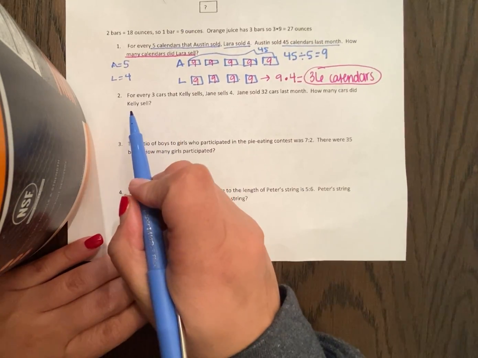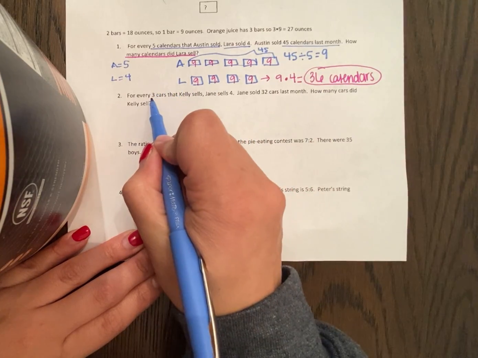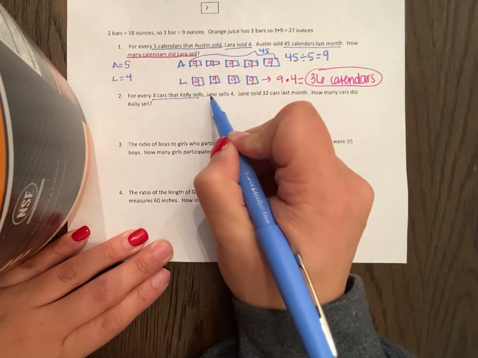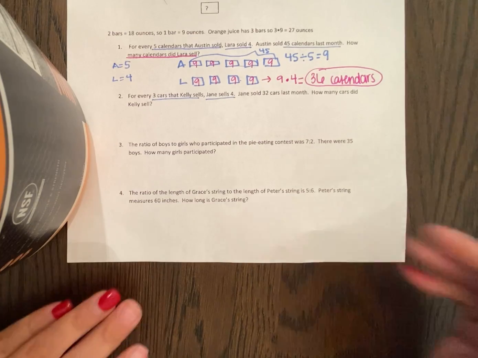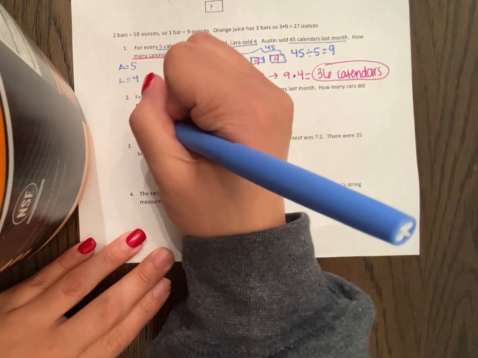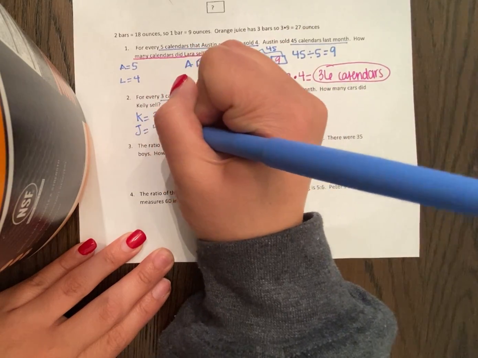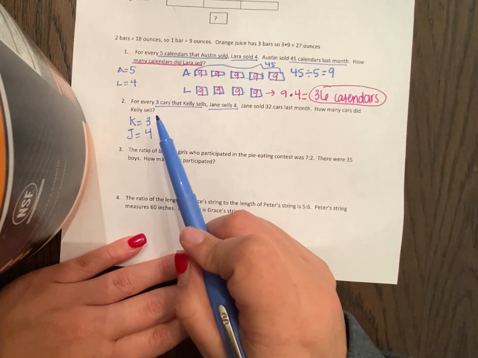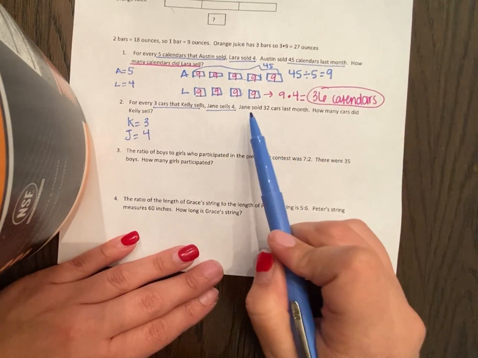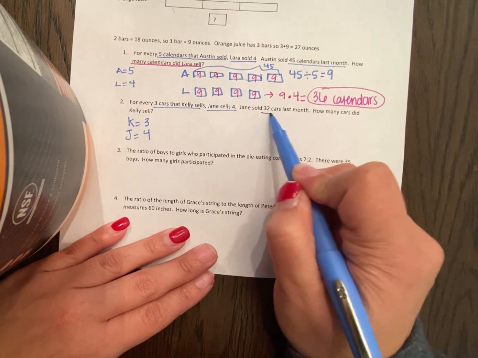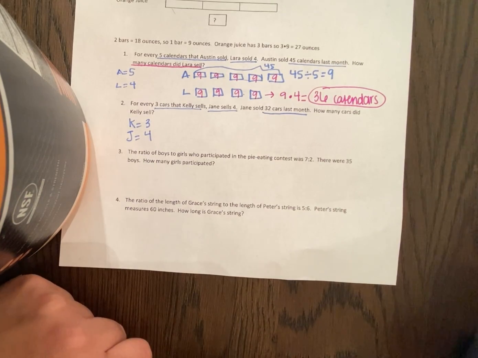All right, so number 2 says, for every 3 cars that Kelly sells, so that's important information, Jane sells 4. So our ratio for this would be 3 to 4. I'm going to write K equals 3 and J equals 4, because it says that Kelly sells 3 cars and Jane sells 4. Jane sold 32 cars last month. How many cars did Kelly sell?